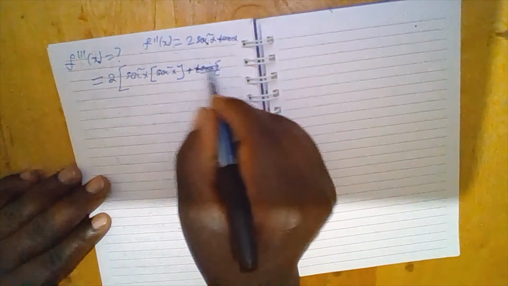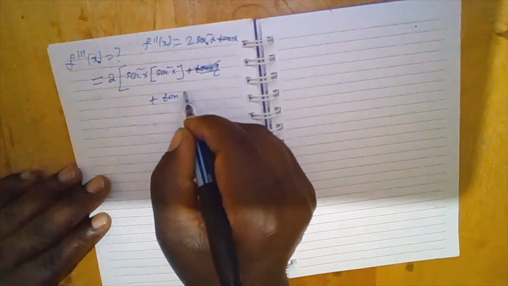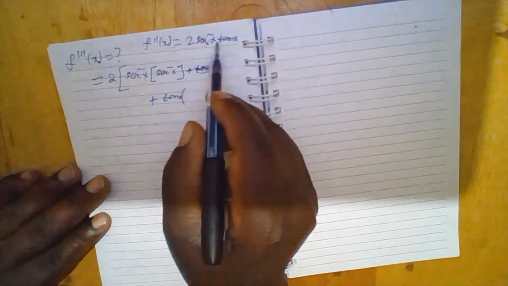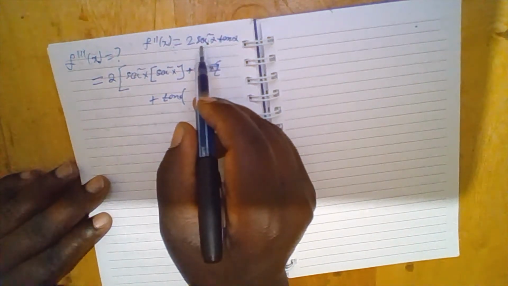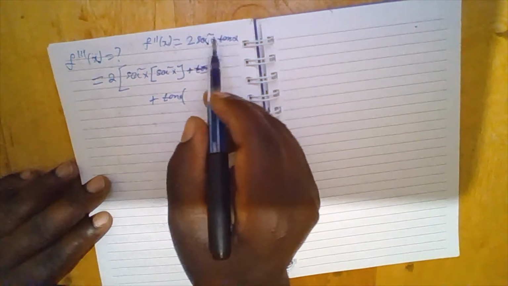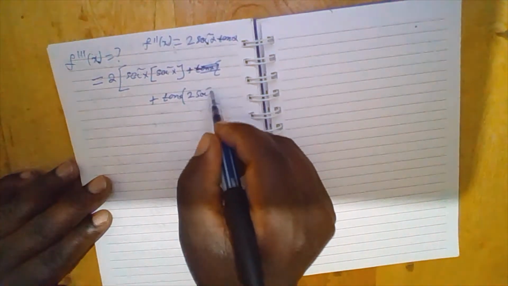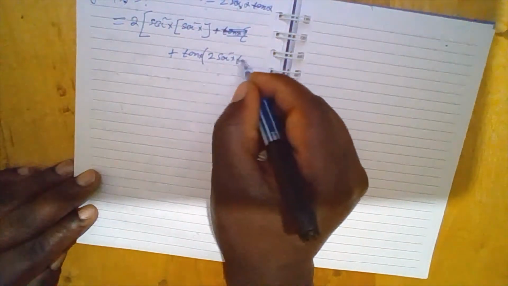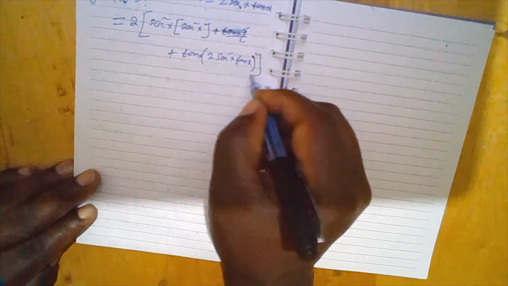So I can write it here, plus tan x into this: we put down the first, the second, and differentiate the first. So when you differentiate sec x squared, you get 2 sec x squared tan x, like that.